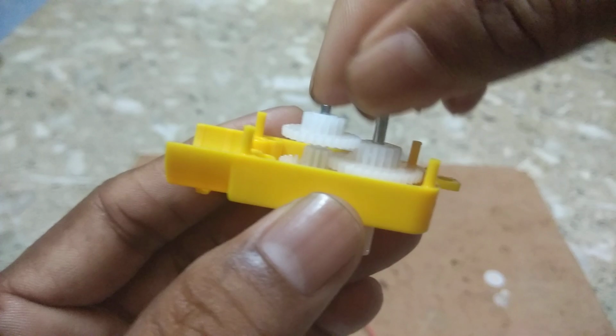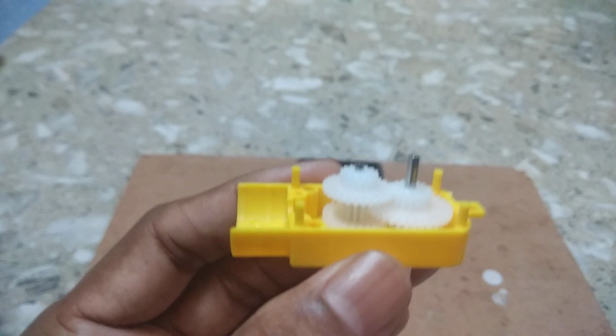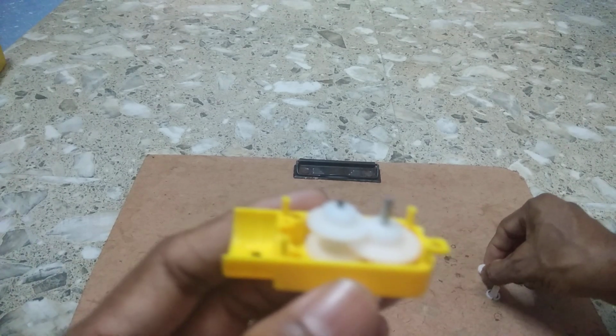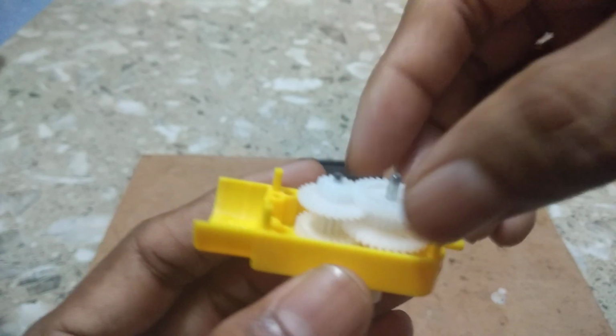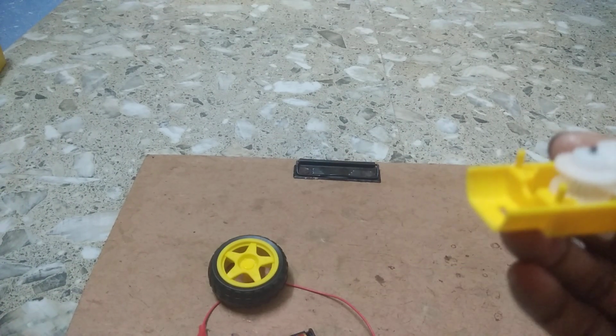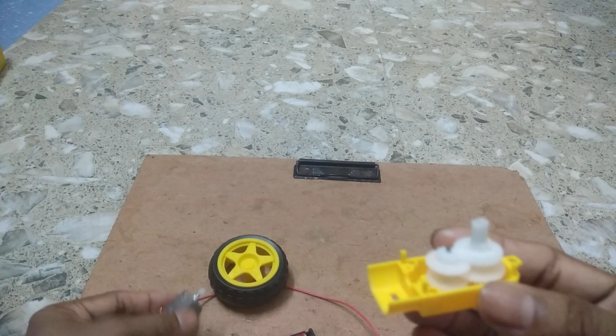Then we'll put this wheel so that one is in contact with the other wheel, and here we will put this wheel and put it here. See, and let us check whether it is rotating or not with the motors.